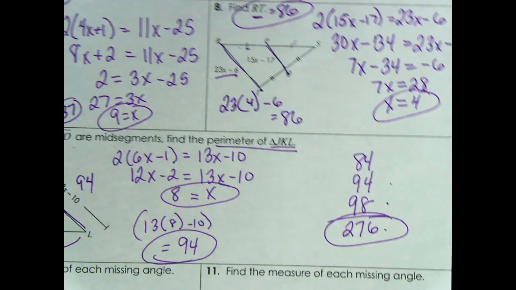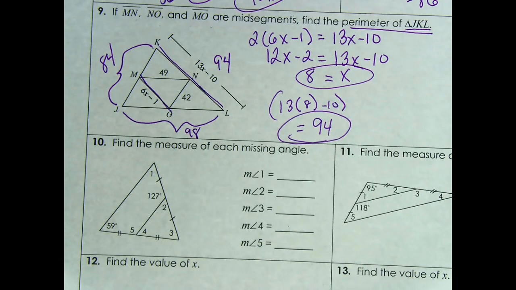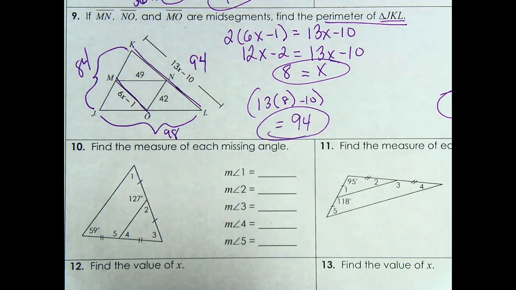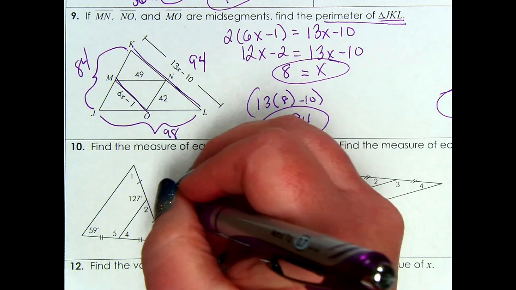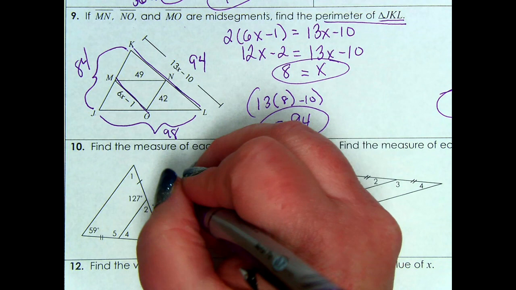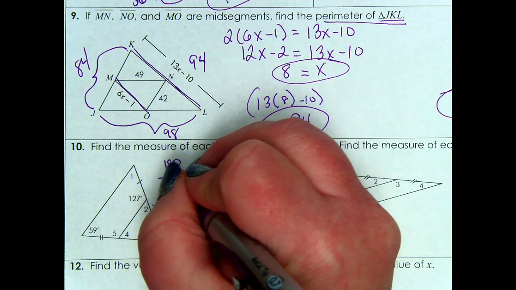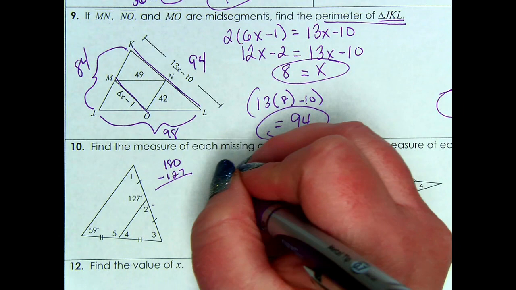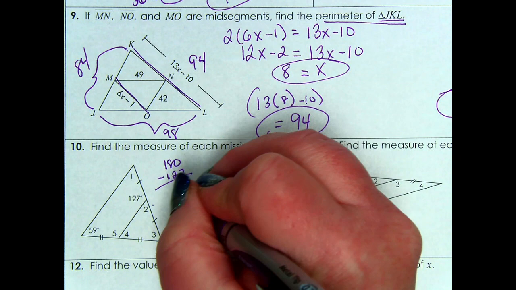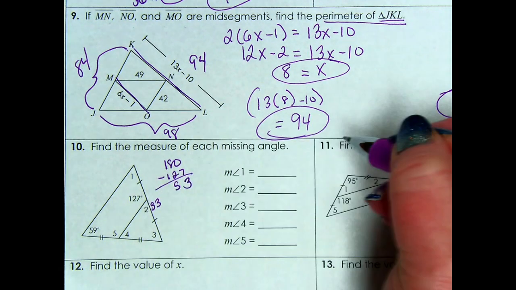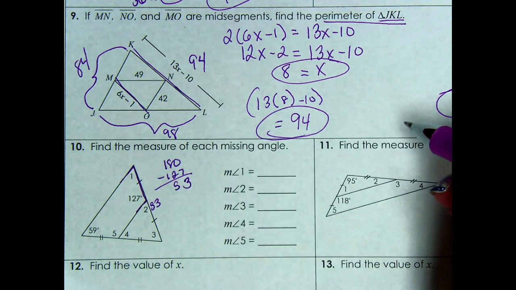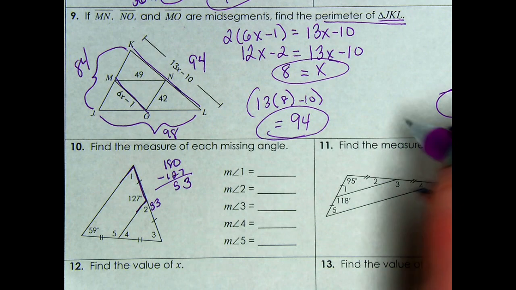Now for question 10, when it says find the measure of each missing angle, we have to use what we know about parallel lines and triangles. So I know if this is 127, that angle 2 makes 180 degrees with 127 because it's a linear pair. So this is 53. I know that because these lines are parallel. Angle 1 and 127 make a linear pair because they are consecutive interior. And I know that angle 1 is 53.